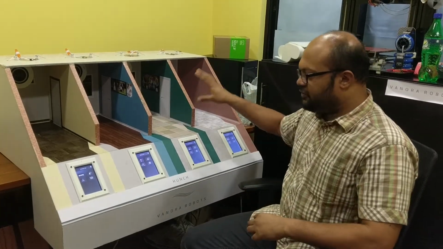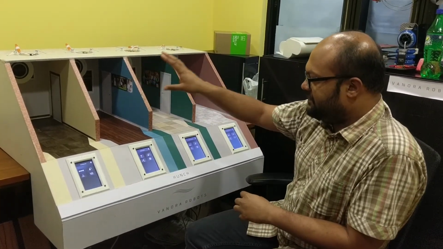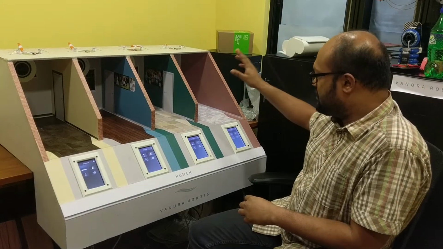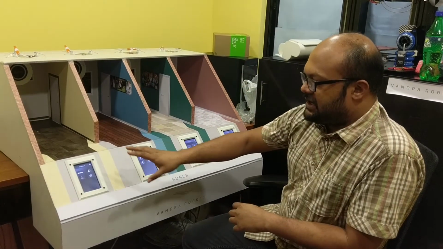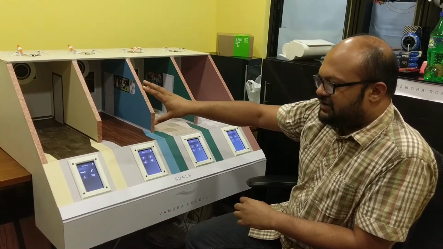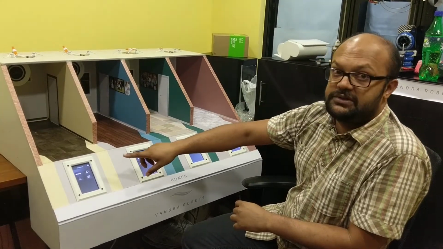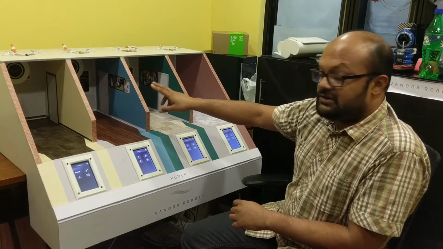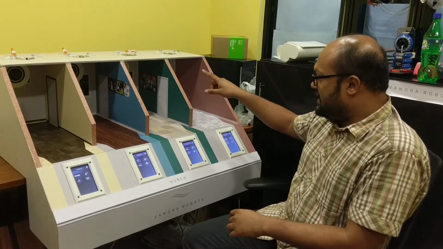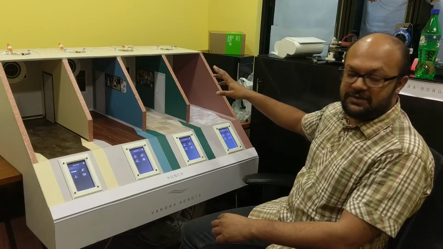I have 4 rooms here. So you have a bathroom, a bedroom, a living room, and a kitchen. Now each switch is connected to 2 lights in each room. So the bathroom has got 2 lights connected to 1 switch. The bedroom has got 2 lights connected to the same switch. And the living room and the kitchen the same way.